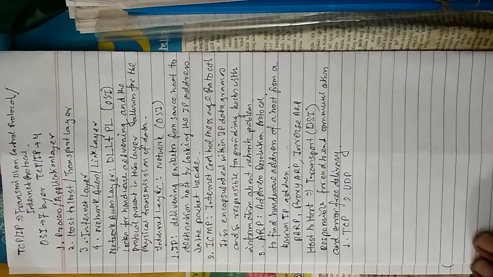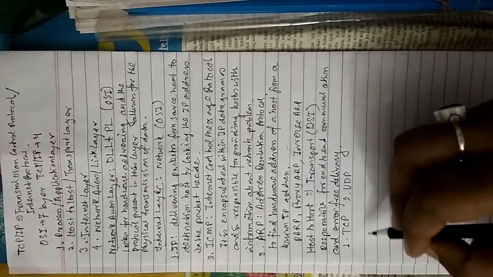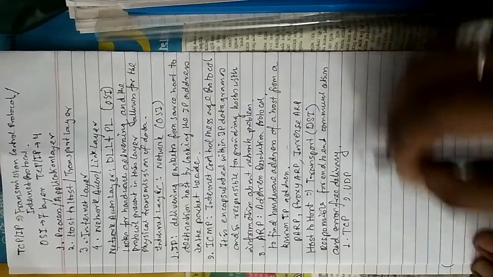But in case of UDP, it does not have as many features as TCP. It is not as reliable, but it is very cost effective. TCP is a connection oriented protocol, but UDP is a connectionless protocol. Normally the question comes, what is the difference between TCP and UDP? So one difference is that TCP is connection oriented and UDP is connectionless. We will study the differences between TCP and UDP later.